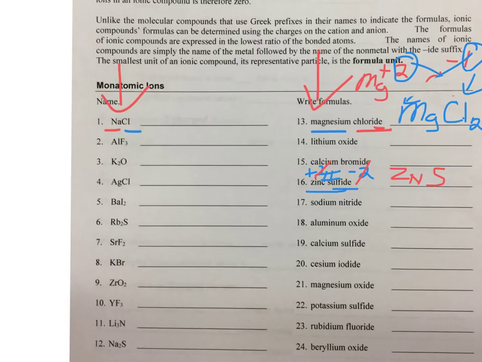Let's do aluminum oxide. Aluminum is a +3, and oxide comes from oxygen. That's a -2. Remember, those oxidation numbers are on your periodic table. We did those already a week and a half ago. So, are they the same number? No, we cannot cancel out.